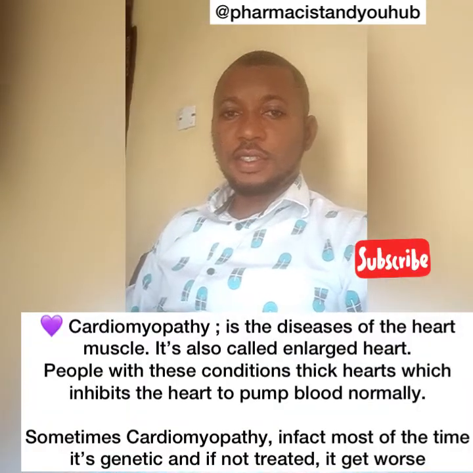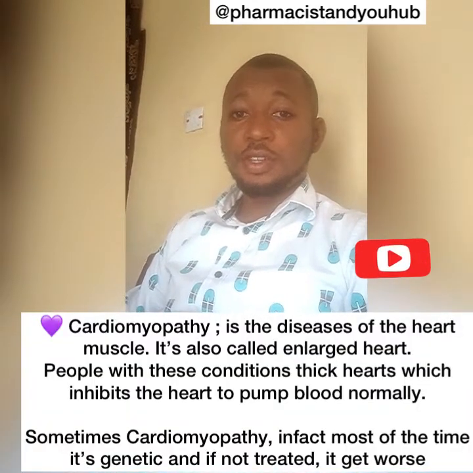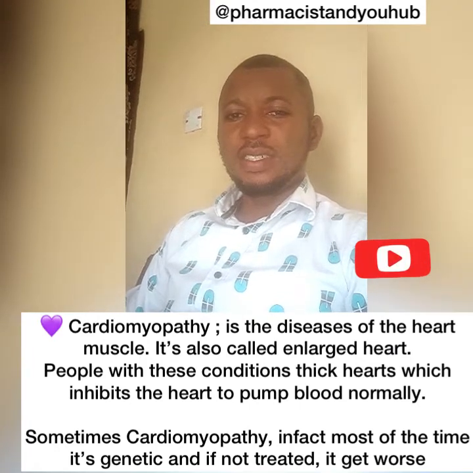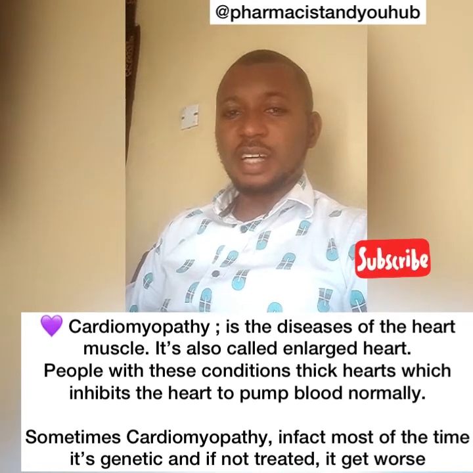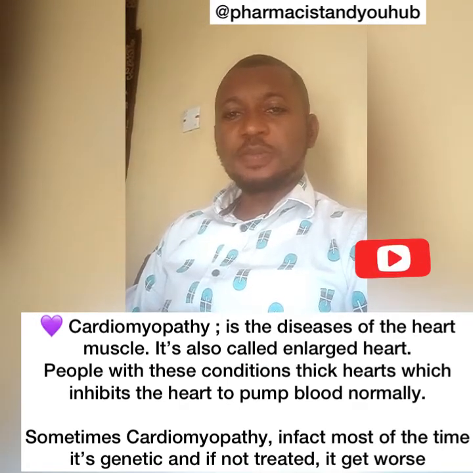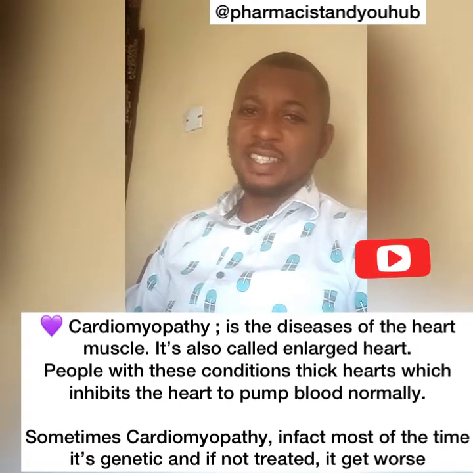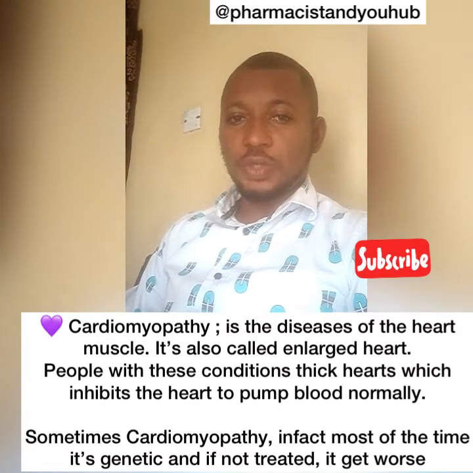Cardiomyopathy is the disease of the heart muscle. It's also called enlarged heart. People with this disease have a thick, very thick heart, which impedes the heart from pumping blood normally. Most of the time, cardiomyopathy is genetic, and if not treated, it can get worse.